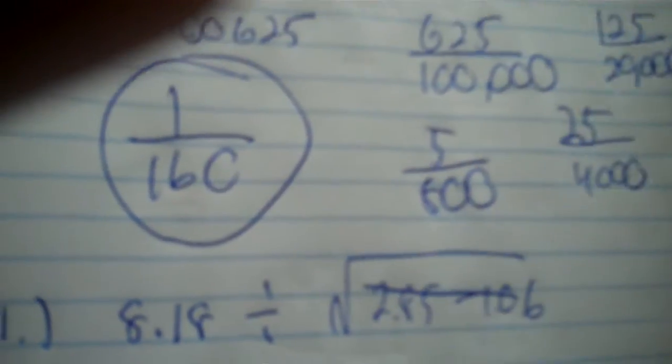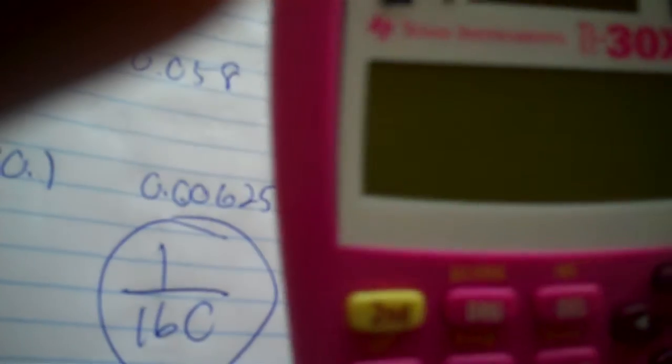Okay, number 11. 8.18 divided by the square root of 2.85 minus 1.06. So again, it's order of operations: parentheses, exponents and roots, multiply, divide, add, subtract. Well, you don't have any parentheses, but you have a root, so you got to do the operation under the root first.